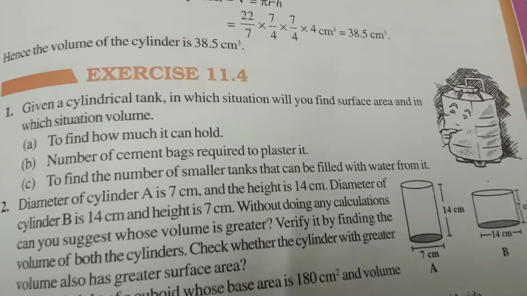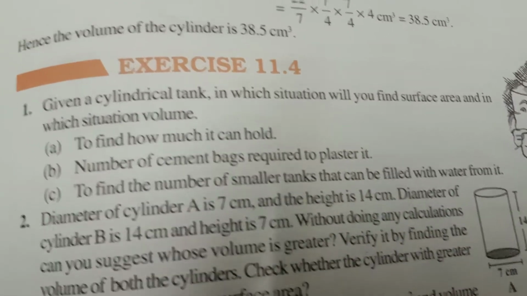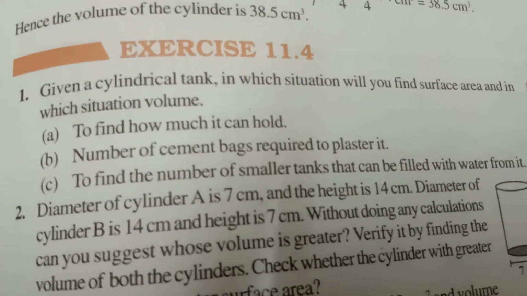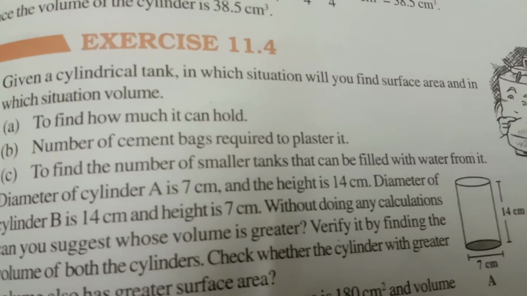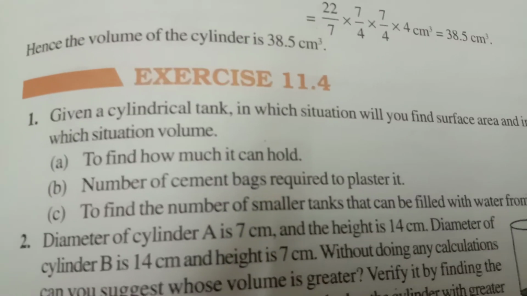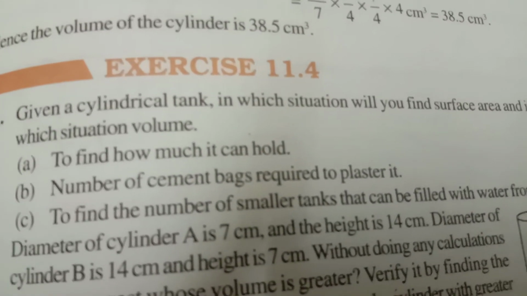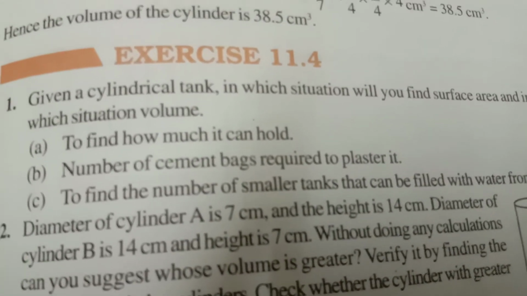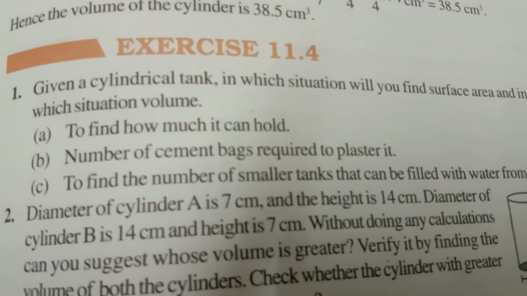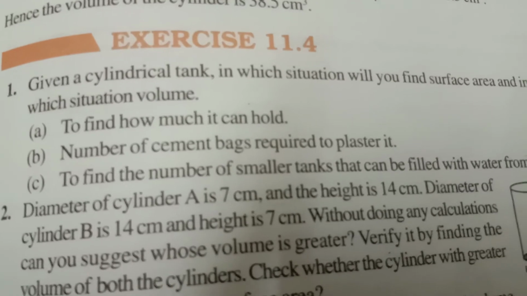Now we will discuss exercise number 11.4. The first question. Given a cylindrical tank. In which situation will you find surface area, and in which situation will you find volume? Here three situations are given, in which case we will find the surface area, and in which case we will find the volume of the cylindrical tank.